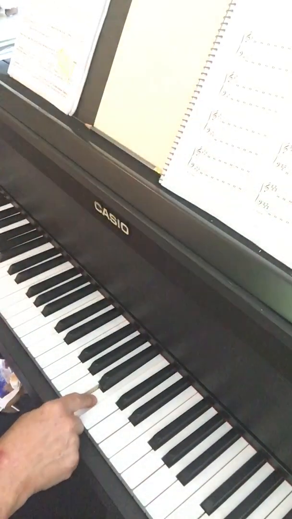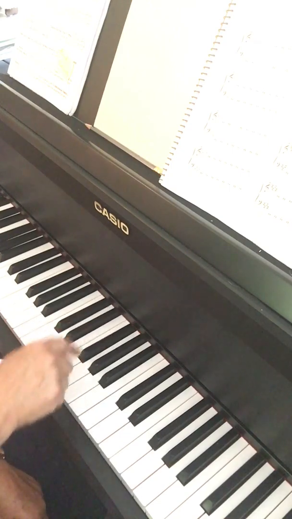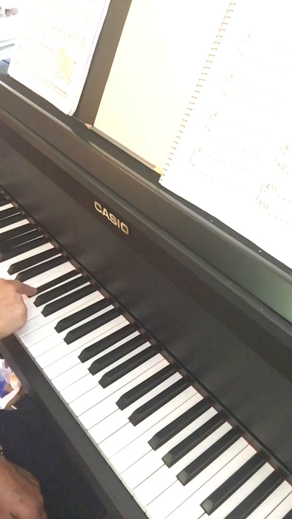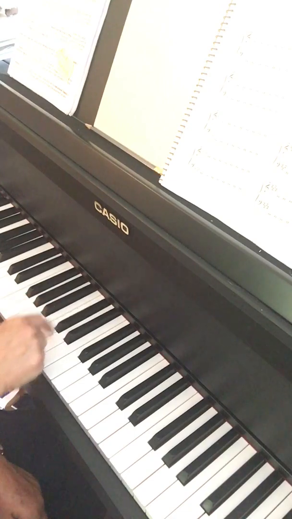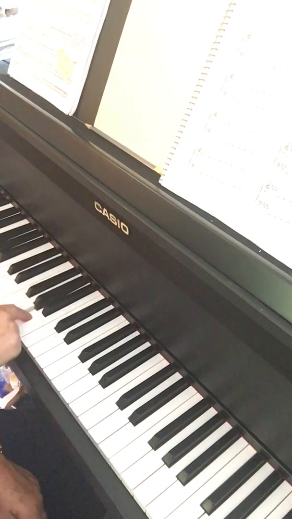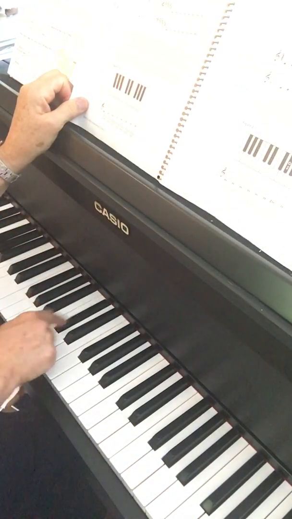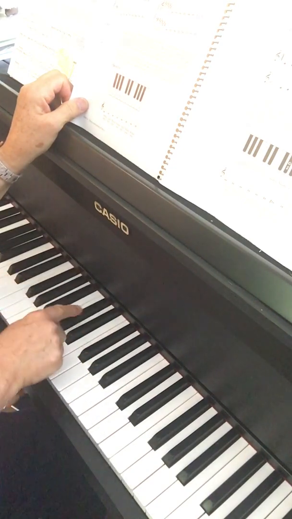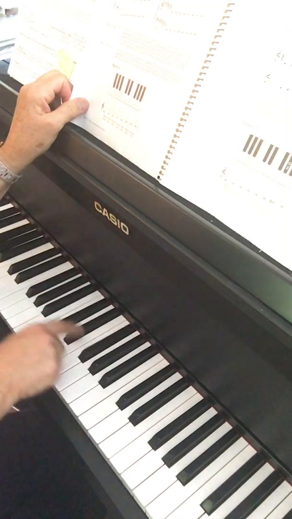And then pick out the sharp scales. So G. Or D. And then A. And E. Or B. Or F sharp. I'll do that again. Or C sharp.